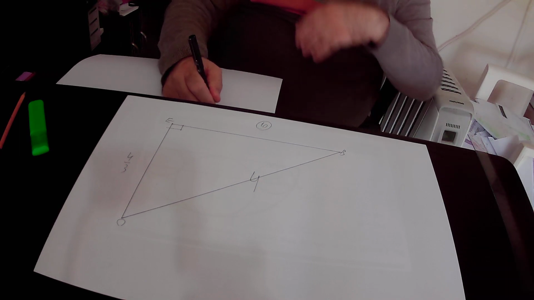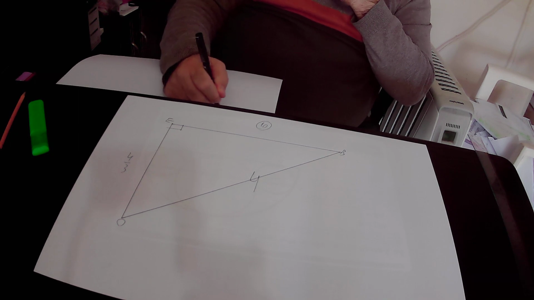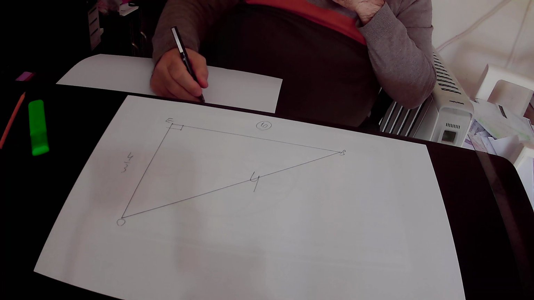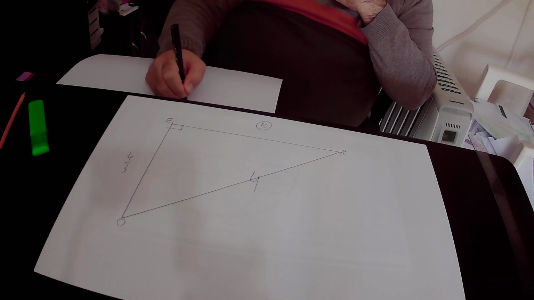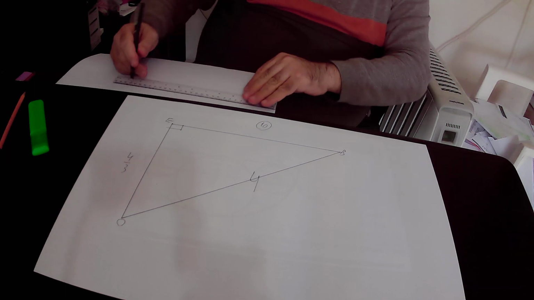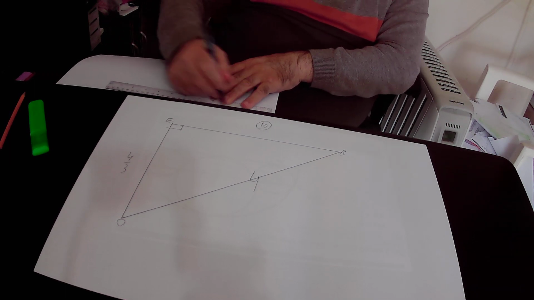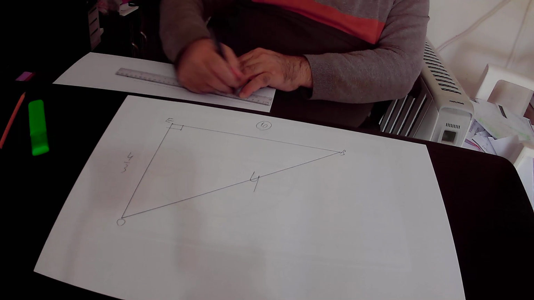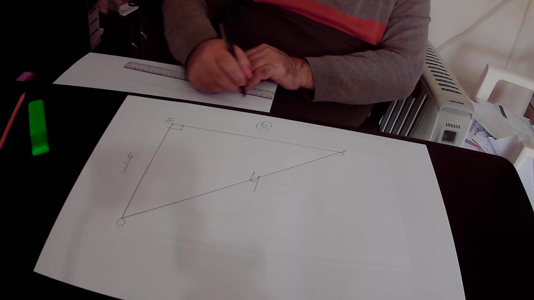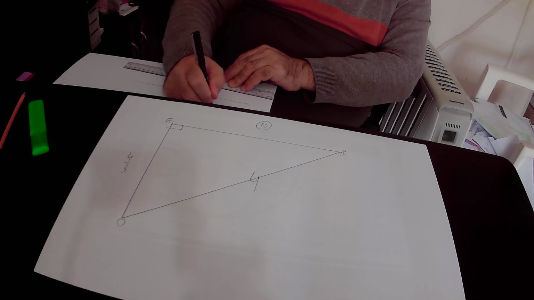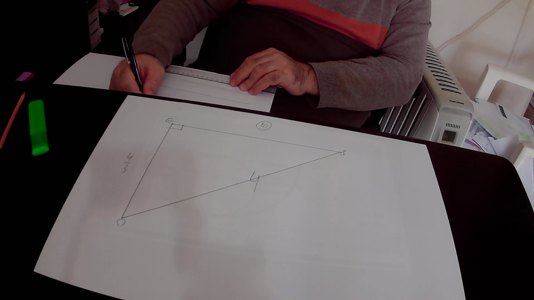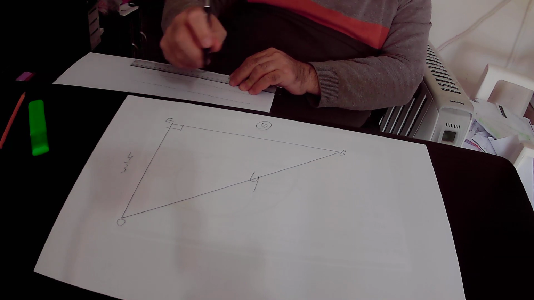That is to say, the hypotenuse in the right triangle OEB is OB, so the square of the hypotenuse is OB squared, and it equals the sum of the squares of the perpendiculars. That is to say, it equals OE squared plus EB squared.